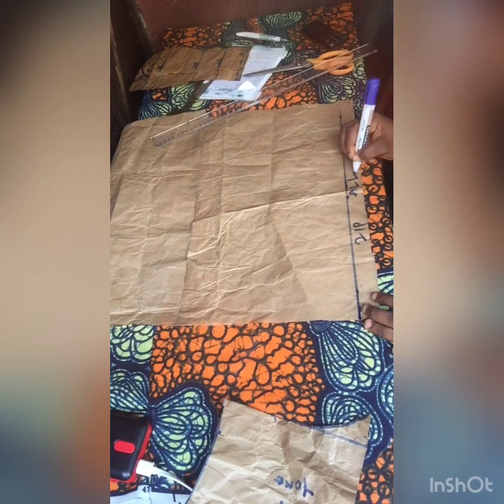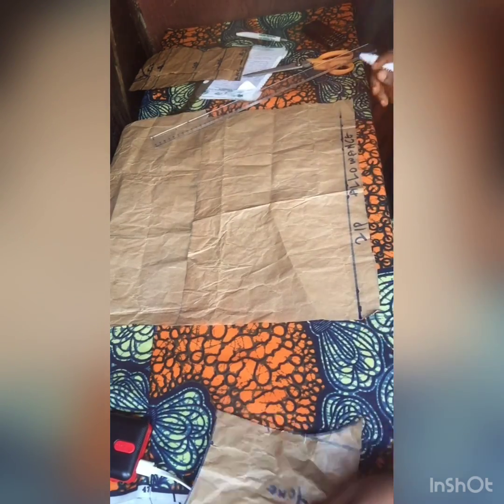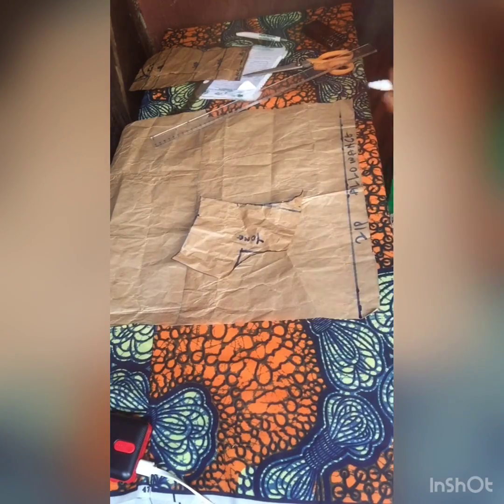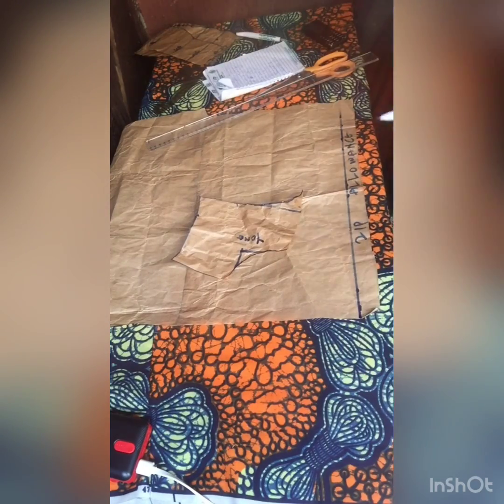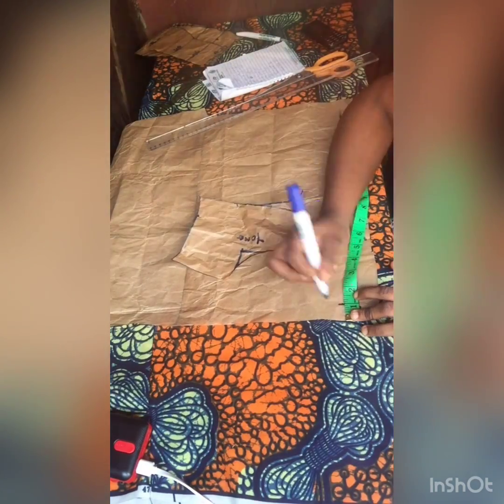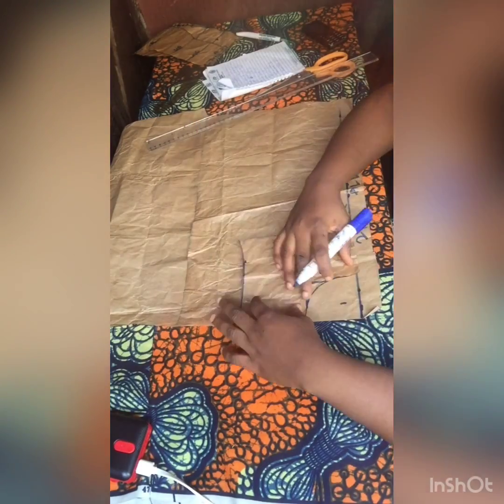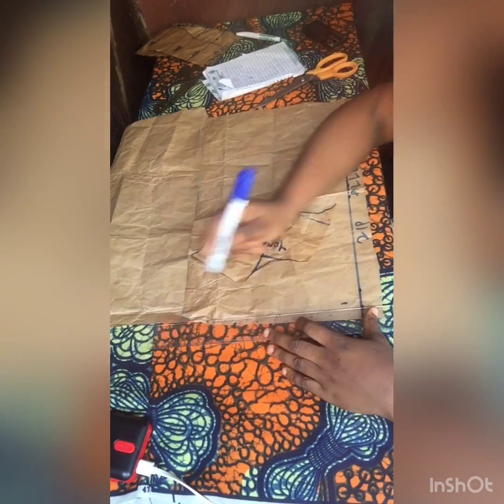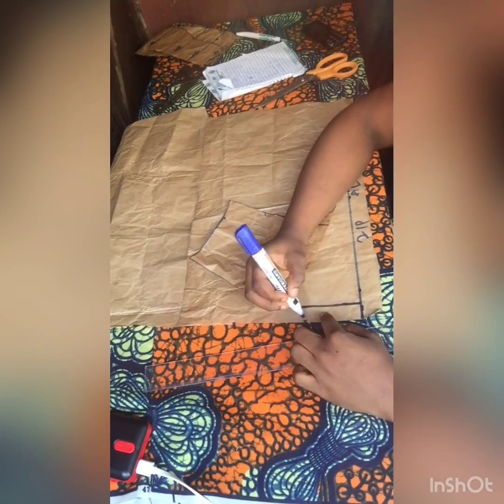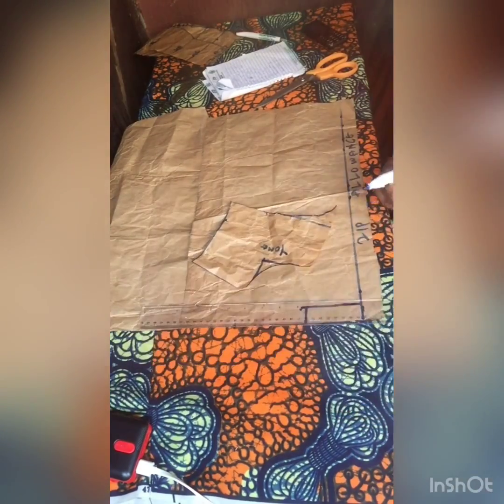And that first line I just used is my zip allowance, which is 1 inch. And I'm trying to use my yoke to trace out the yoke for the front part. So I'm just marking my shoulder and my neck there. It's 1 inch and 7 inches for my shoulder. That's just what I did here.